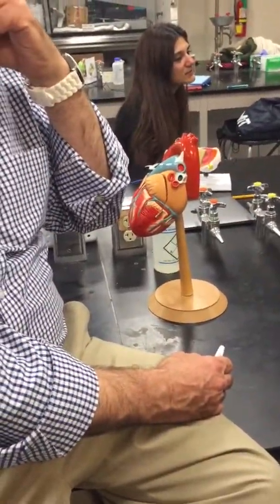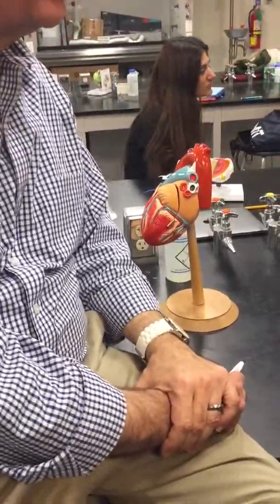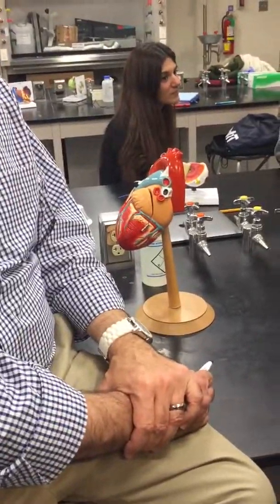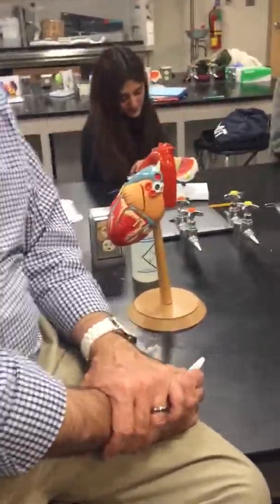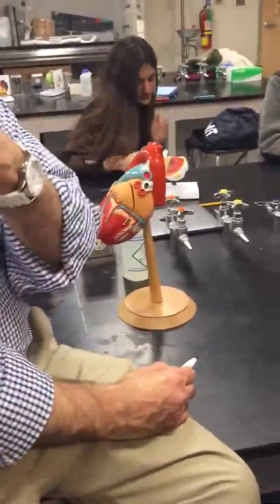Renal. And where does the superior mesenteric artery go to? Small intestine. Yes, small intestine. Where does the inferior mesenteric artery go to? Large intestine. Where do you think it goes to?